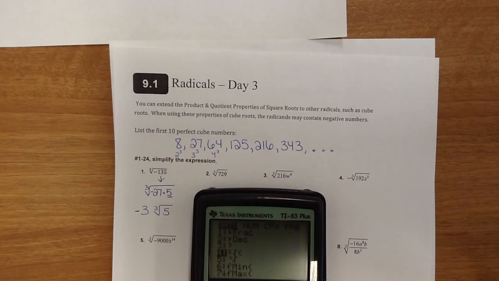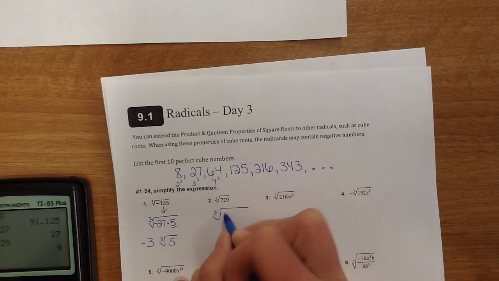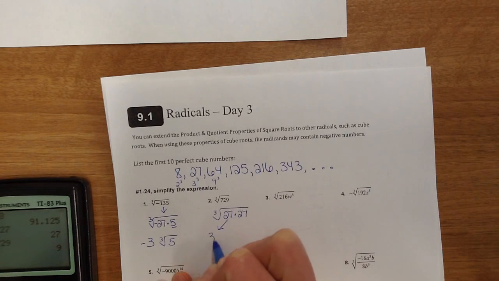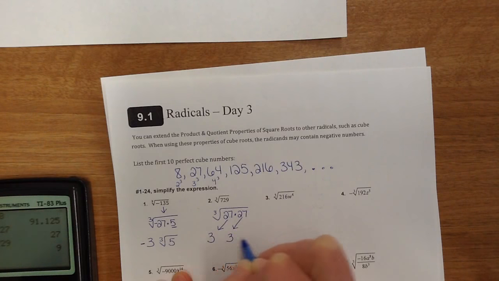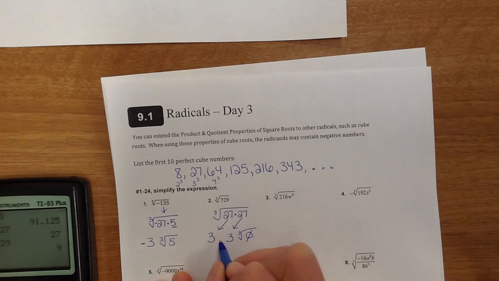So see how I'm going through my list, and I'm picking the cube root of 729? That was perfect. But maybe you didn't recognize it. So if you didn't recognize it, you would go, okay, 27 times 27. Well, the cube root of 27 is just 3, and the cube root of 27 is also 3. So it's like there's nothing left. We pulled everything out, and we multiply those together. So 3 times 3 is 9, and that would just be my answer.